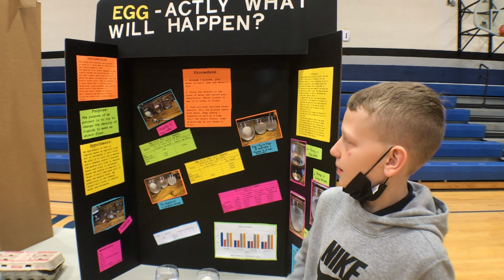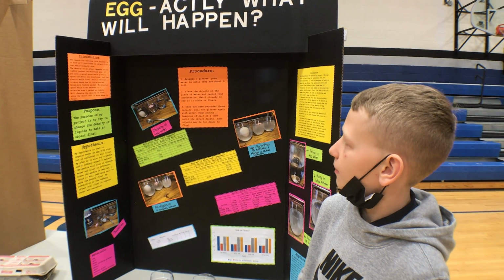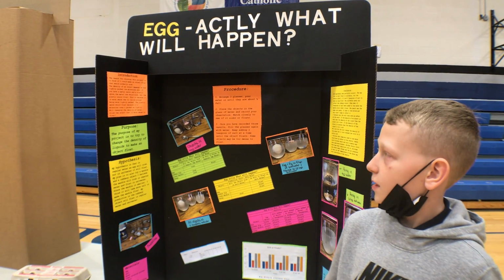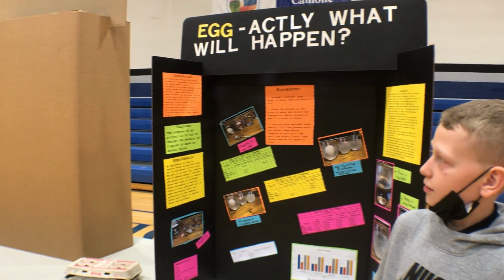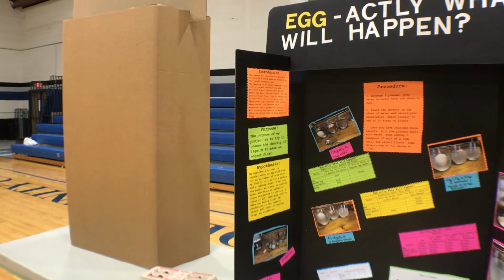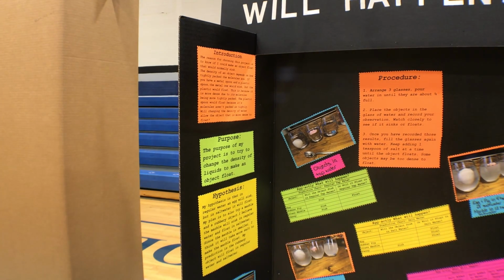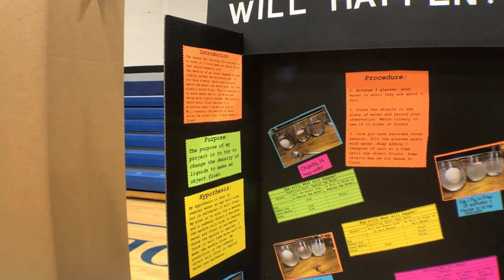I'm Caleb Ray, and my experiment is exactly what will happen. The reason for choosing this project is to know if I can make an object float that would normally sink. The density of an object depends on how tightly packed molecules are.